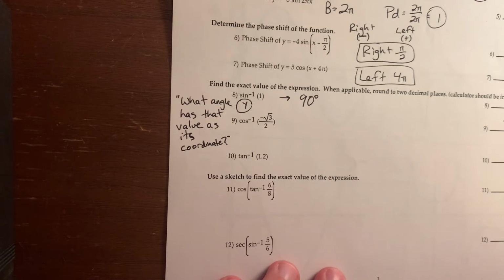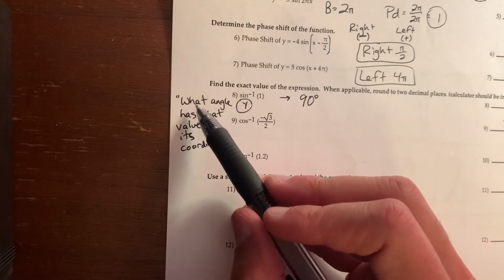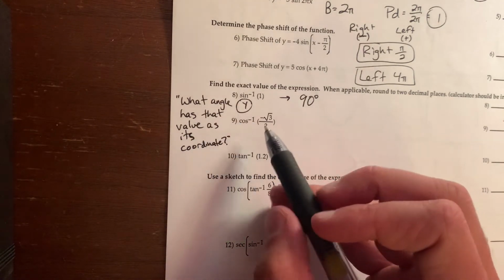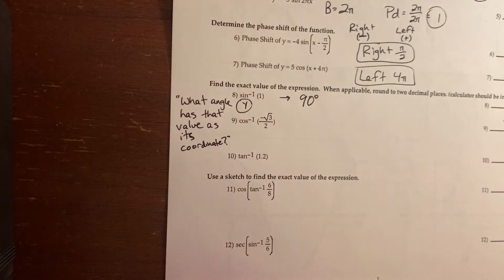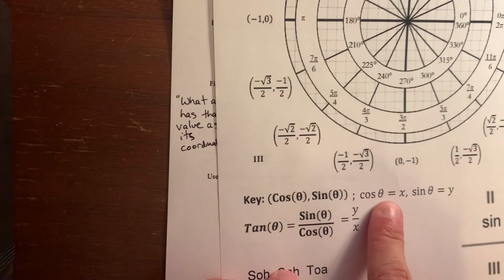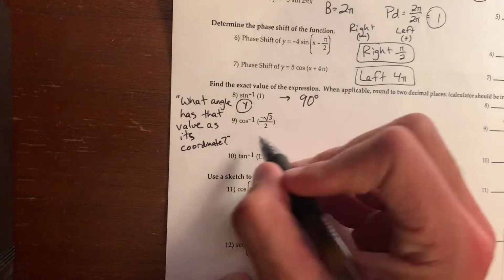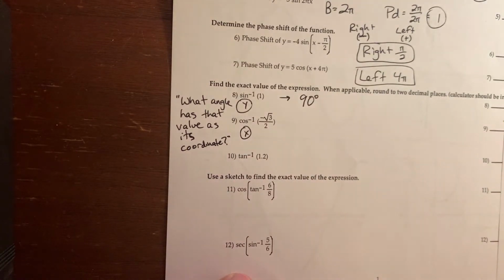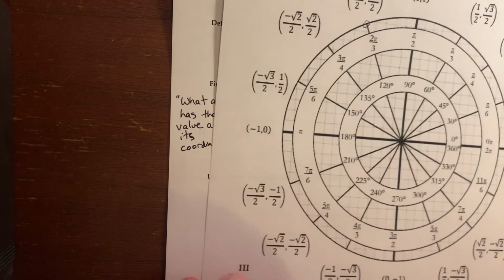Then looking at number 9, we have inverse cosine of negative square root of 3 over 2. Again, our key question is: what angle has that value as its coordinate? For cosine, we know it relates to my x value, so it's more like what angle has an x value of negative square root of 3 over 2.